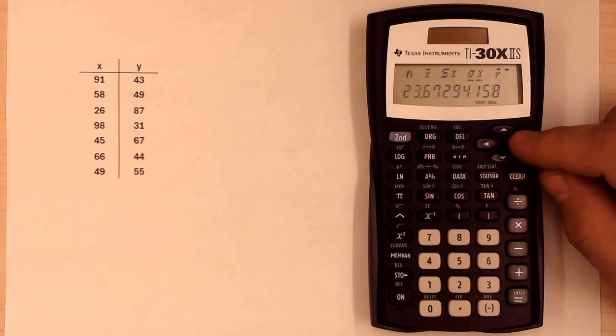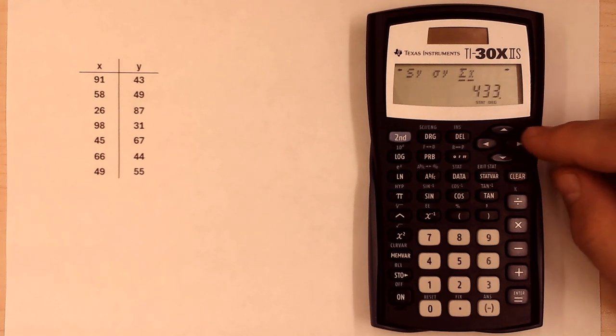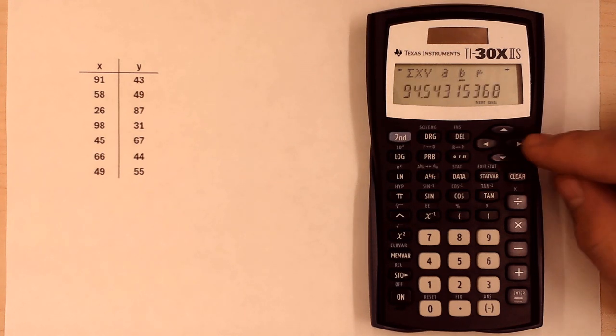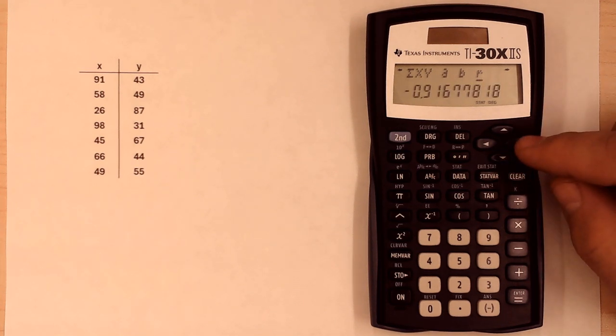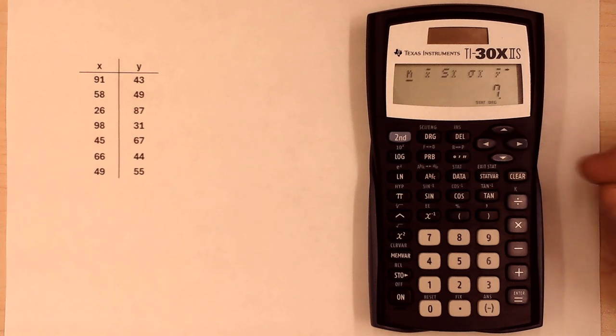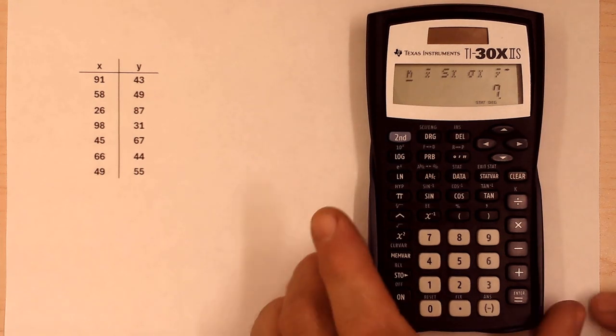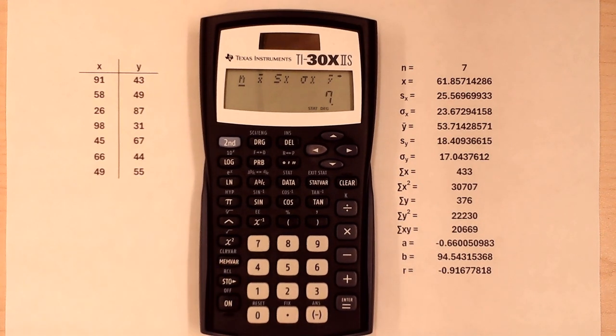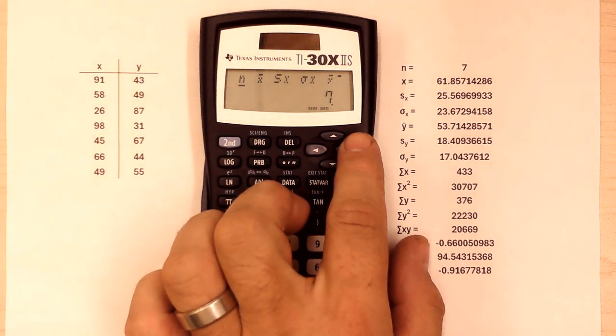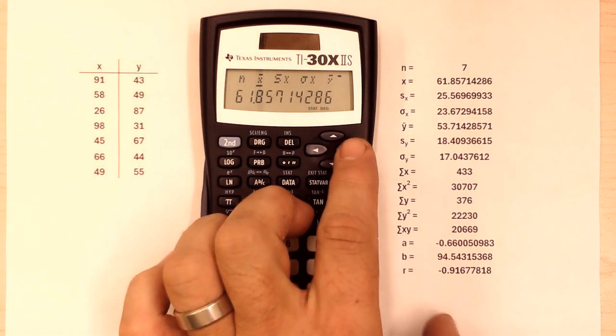And as we arrow across, it will underline the specific variables, and it will give us the values associated with them. And as you can see, we can do that for all the summary statistics, even A, B, and R, which will help us with linear regression and correlation coefficient. Here's a listing of all the actual values, so we compare and see that they do actually work, and it does show us all the variables that we are looking for.